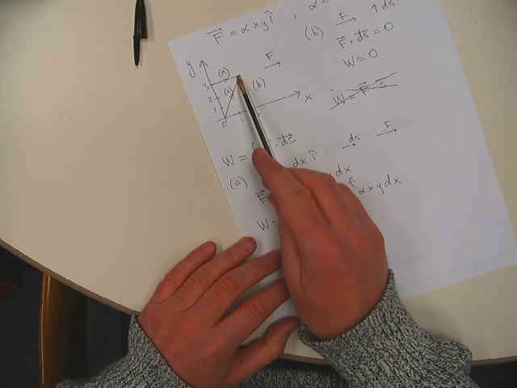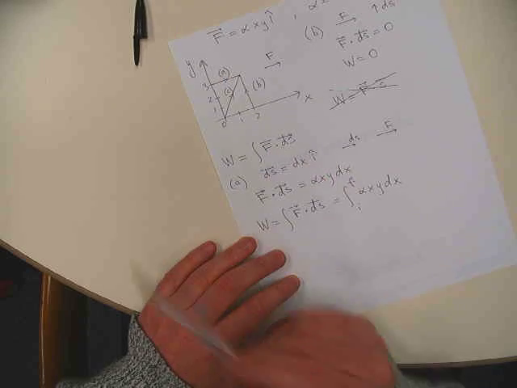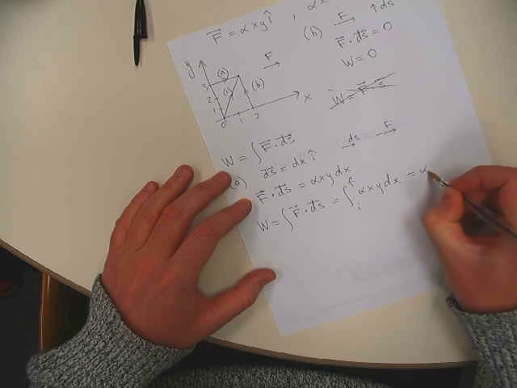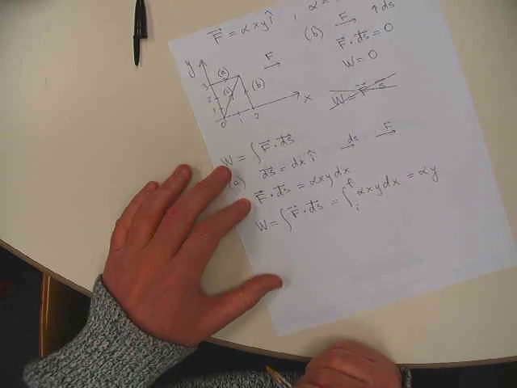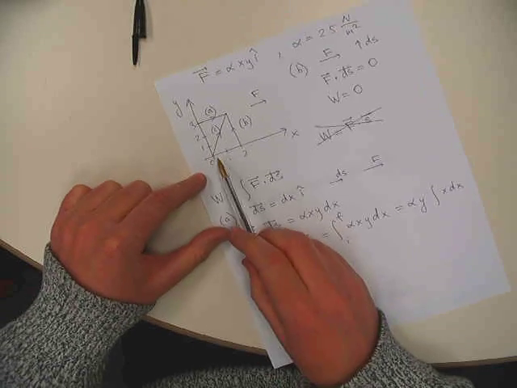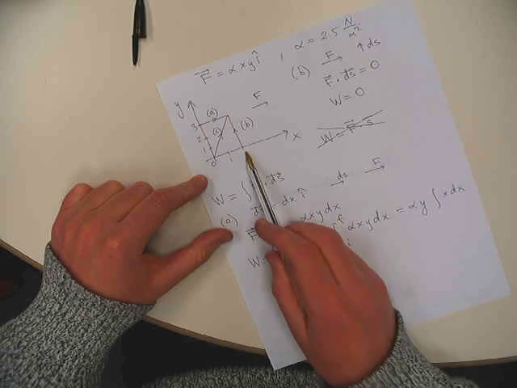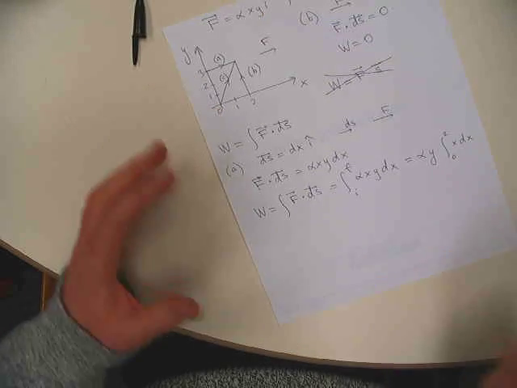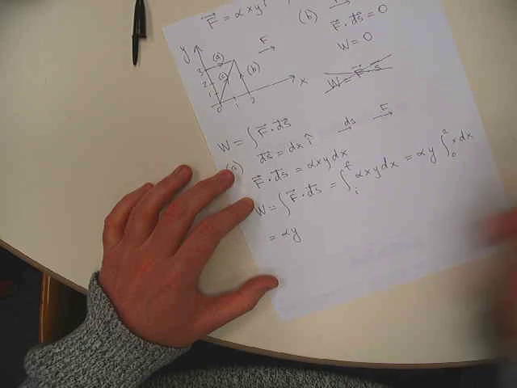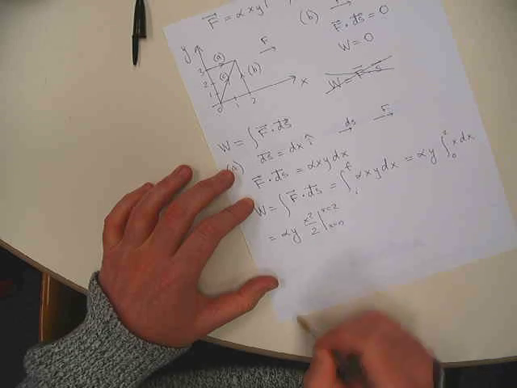So y stays the same throughout this trajectory, y equals 3 everywhere, so y is a constant as well. So I can put both alpha and y outside the integral. What's left is the integral of x dx taken between the initial value of x, which is 0, and the final value of x, which is 2, so from 0 to 2. Okay, we know how to compute this integral: it's alpha y, and the integral of x dx is x squared over 2 taken between x equals 0 and x equals 2.